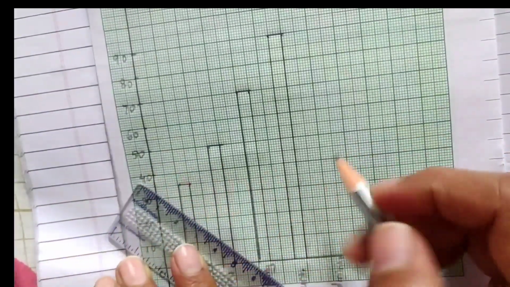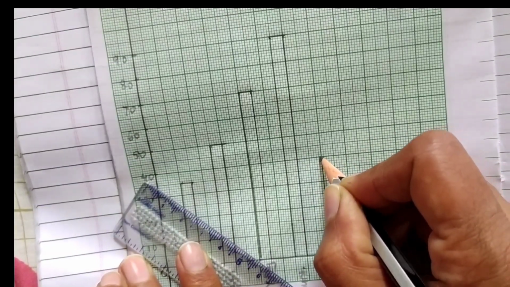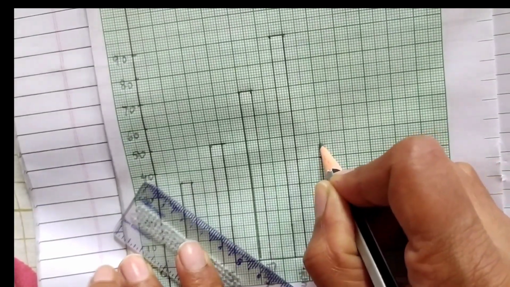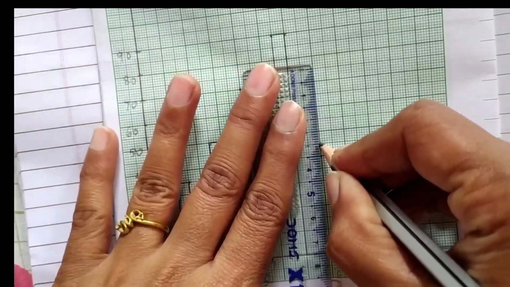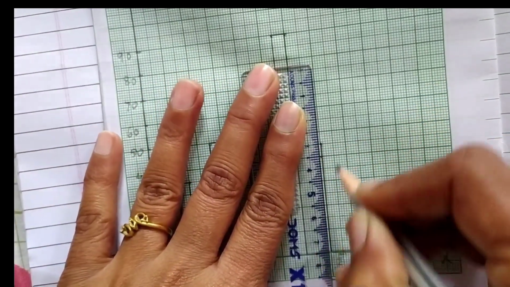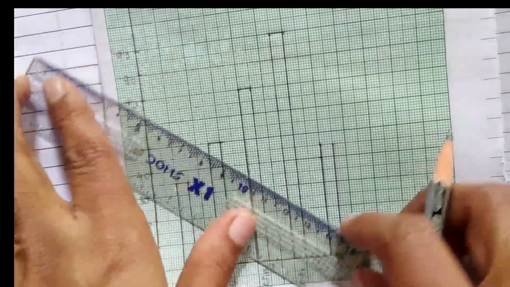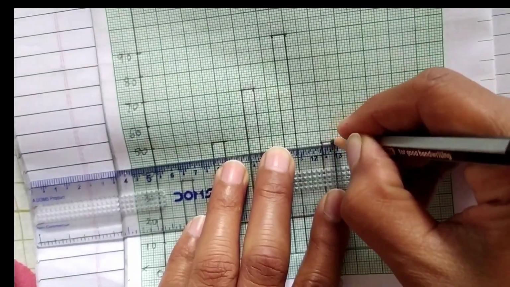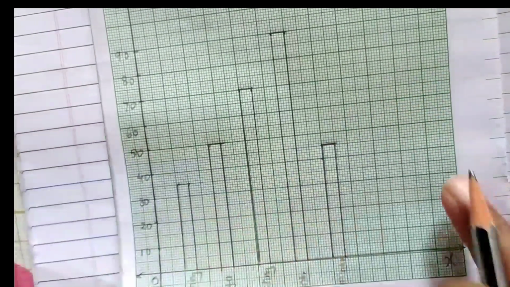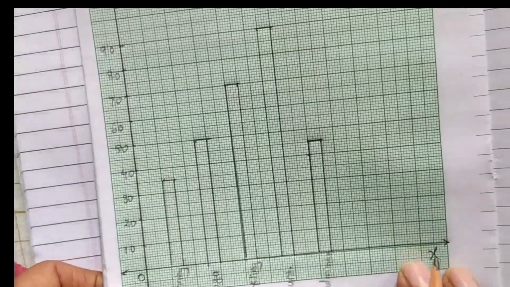So here is 40 and 45 is here. So let's drag it to the x-axis. This is the graph for our 6th question.